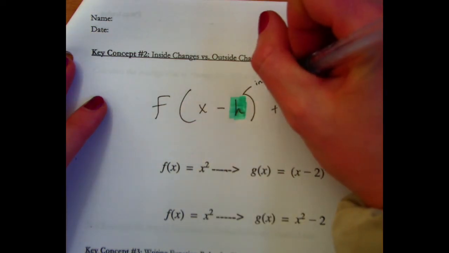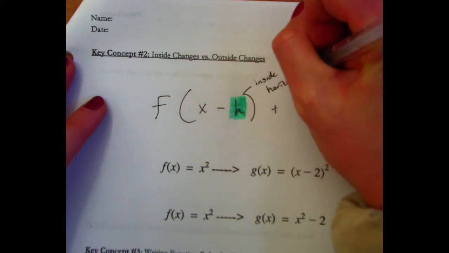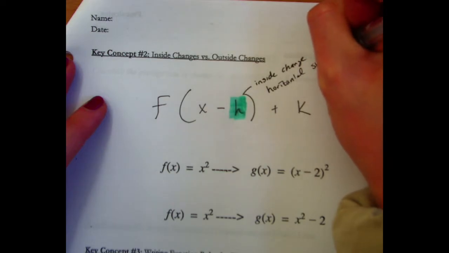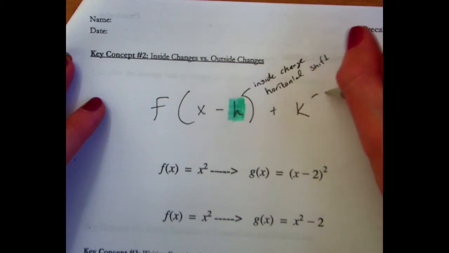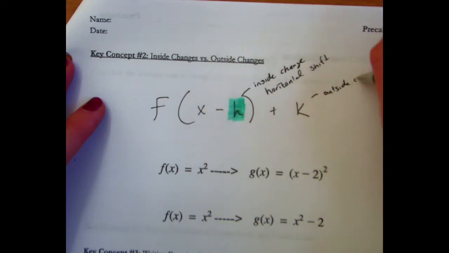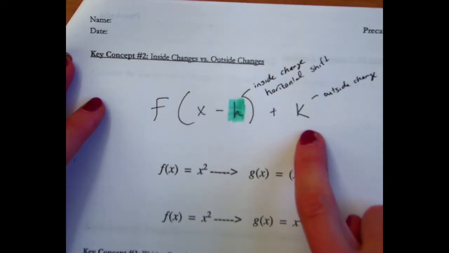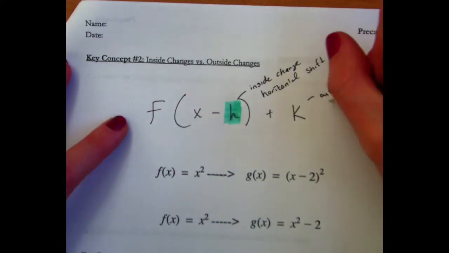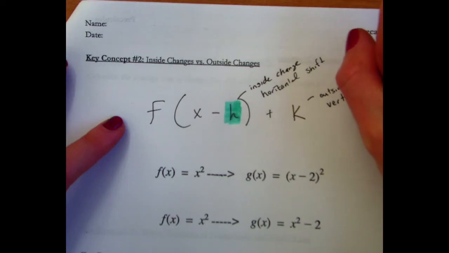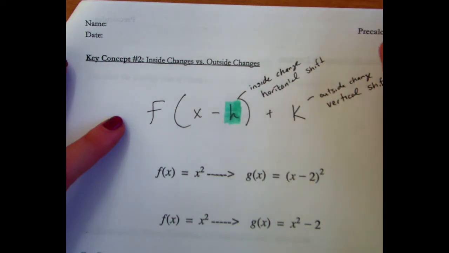And in a function, any change that happens on the outside is an outside change. It's going to cause the outputs, the y values, to shift, which is going to result in a vertical shift. So outside changes are vertical shifts, inside changes are horizontal shifts.